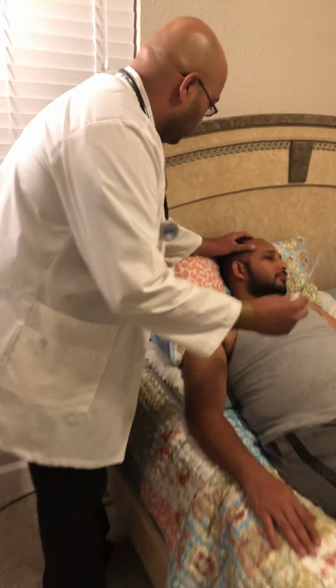So Mr. Singh, I'm going to have you look to your left side, okay? What I have here is the sternocleidomastoid muscle. It has two attachments at the end. You have the one that goes to the manubrium, and you have one that goes to the clavicle.